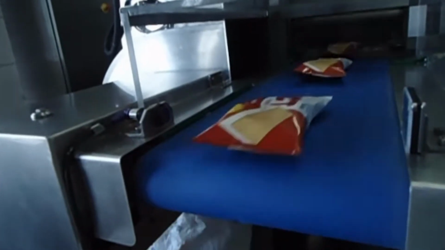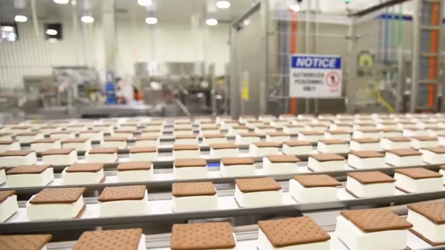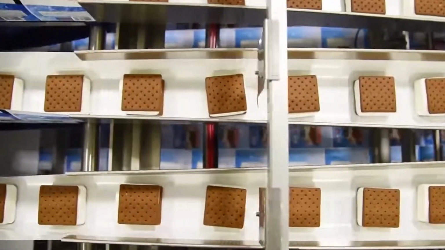So there you have it, folks. Your yummy ice cream sandwiches are then transported into cold trucks to your local stores so that you can sink your teeth into this tasty deliciousness.